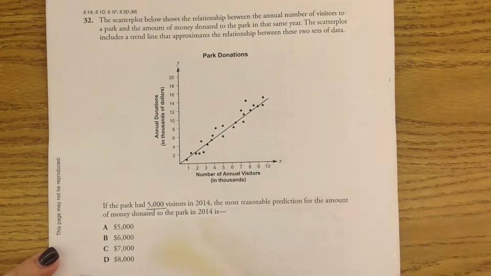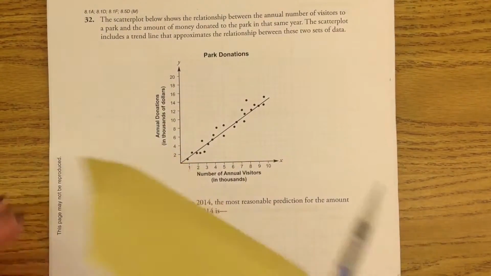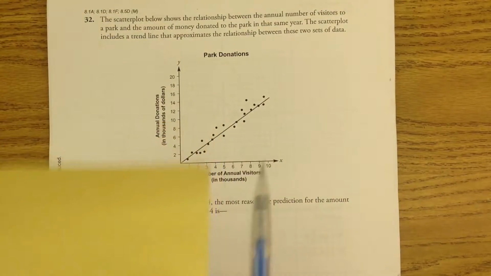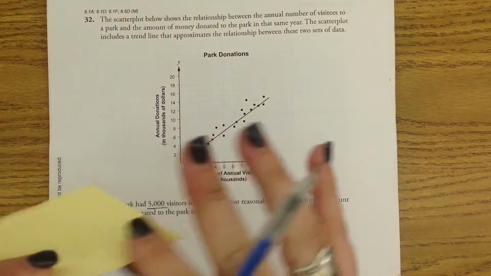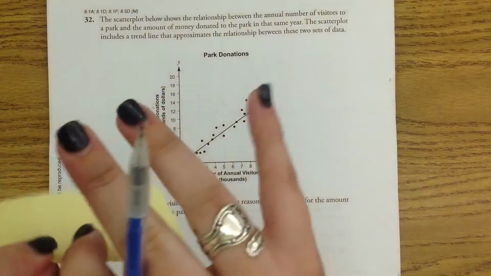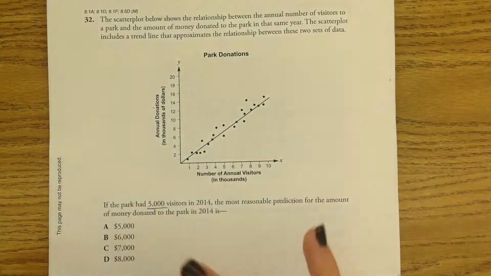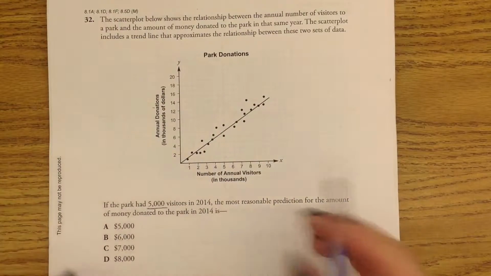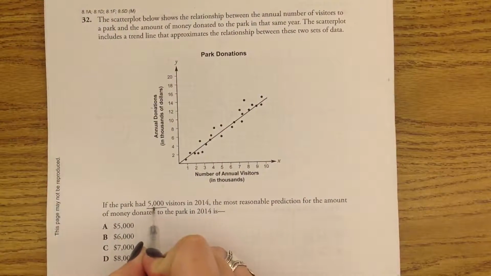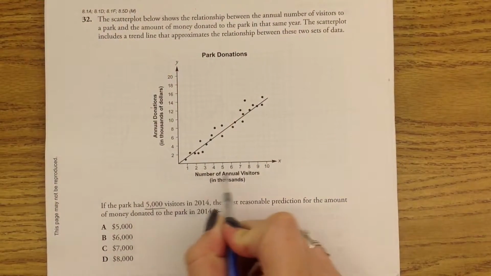You're allowed to take one sticky note into the test with you. You can use this sticky note, or you can use your reference materials as a straight edge. So what I want you to do is make sure it's nice and straight, and you're going to take the number that they give you, find it on your axis.